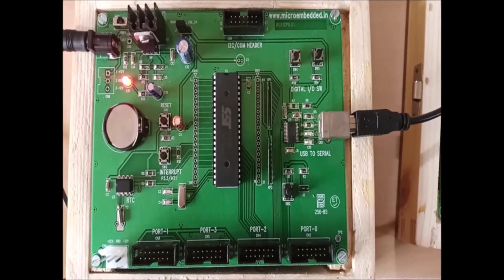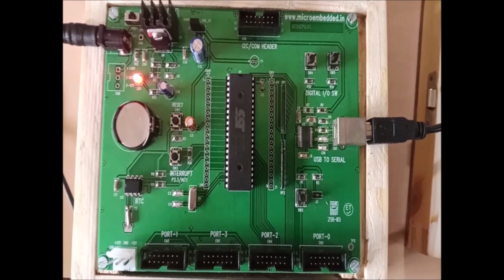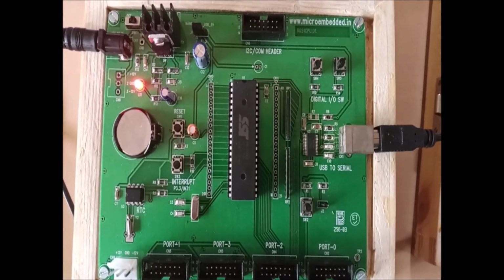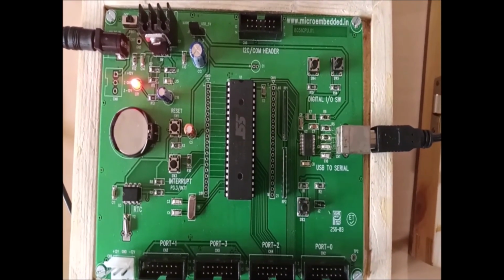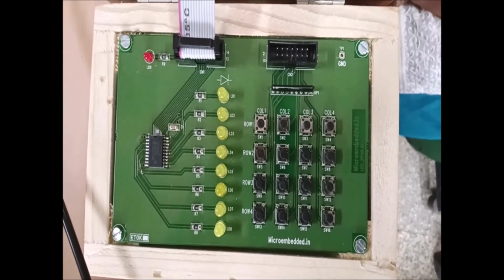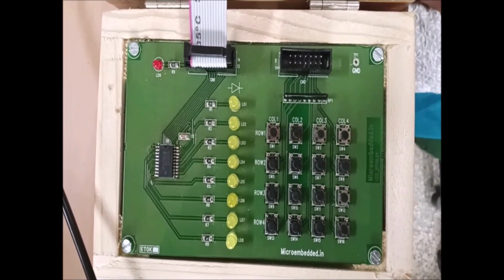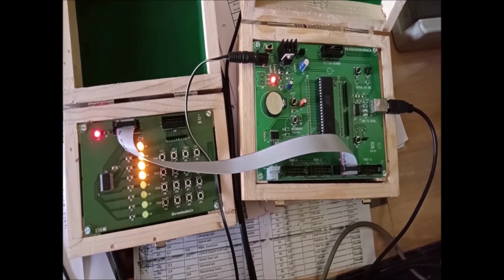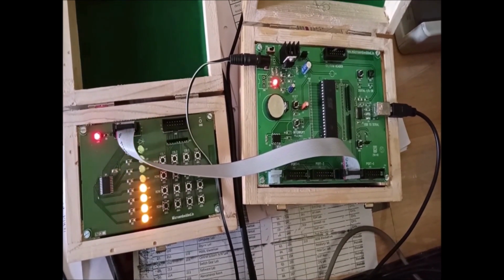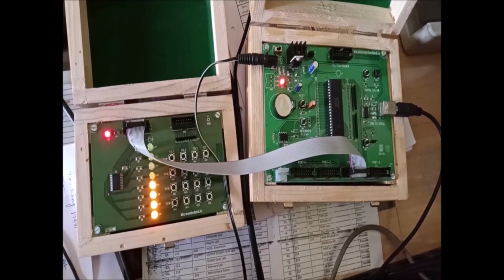This is the 8051 board. A USB cable is used to download the program. We have downloaded the program, and a plus 5 volt supply is connected using an adapter. This is the peripheral kit where 8 LEDs are connected. An FRC cable is used to connect the port, and after downloading the program, here we can observe flashing of the lower and upper nibble continuously.